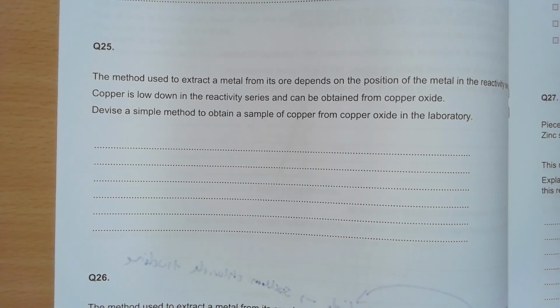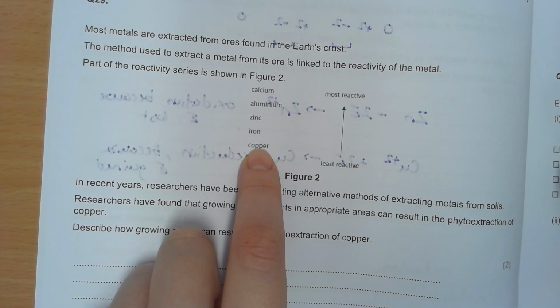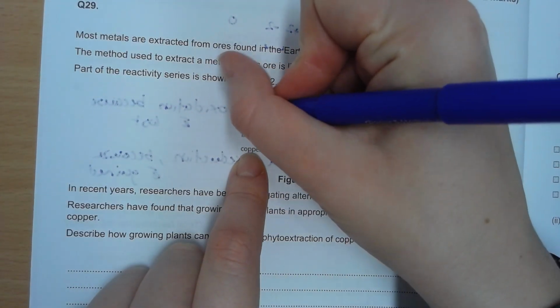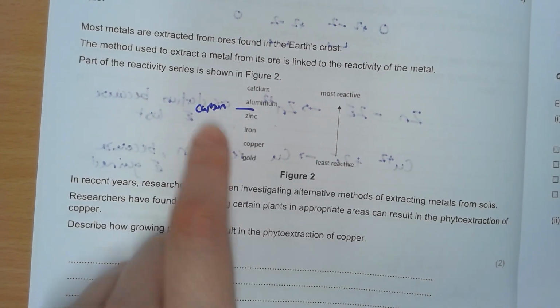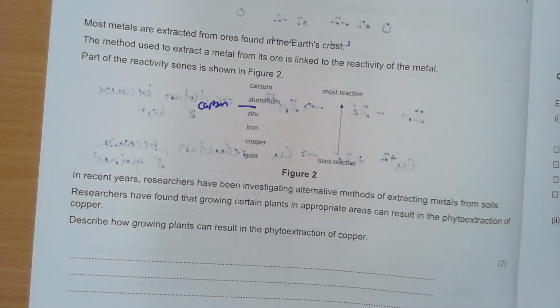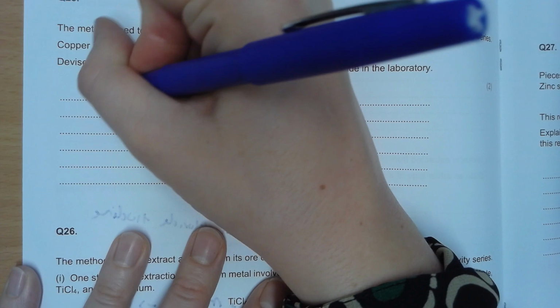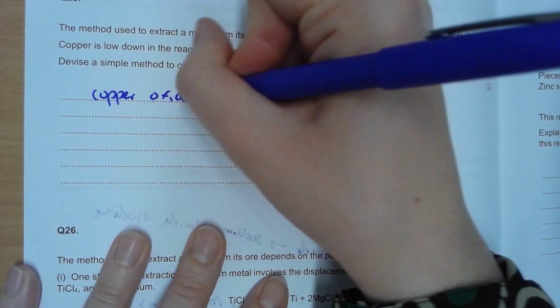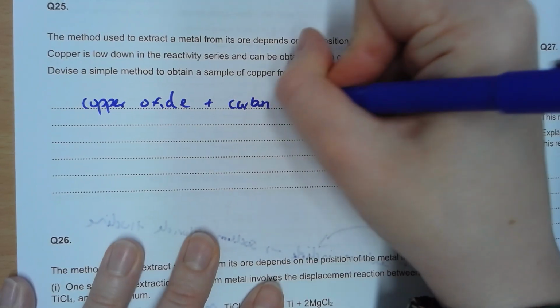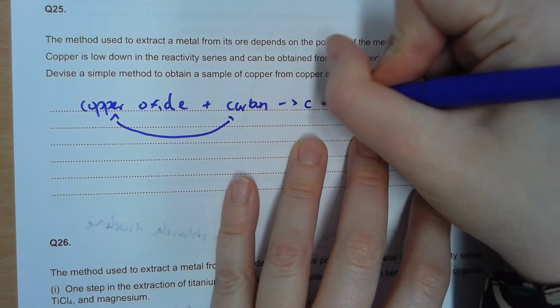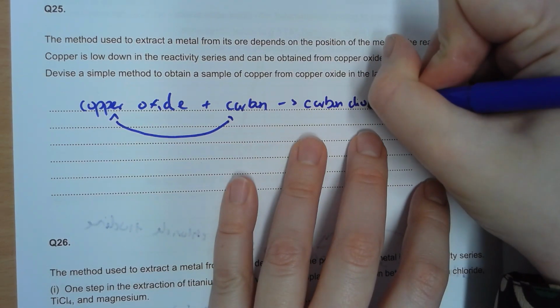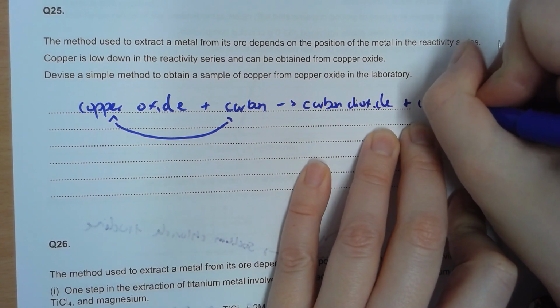It asks you how you can get copper from copper oxide. If you look at copper's position on the reactivity series, if I were to put carbon in here, and you need to know where carbon sits, carbon is in between aluminium and zinc. Because copper is less reactive than carbon, you can use carbon to extract copper from copper oxide. So essentially what you'd have here is your copper oxide, you've got your carbon, and because carbon is more reactive than copper, carbon will take copper's place, and you're going to end up with carbon dioxide, not just carbon oxide, and you'll end up with copper by itself.